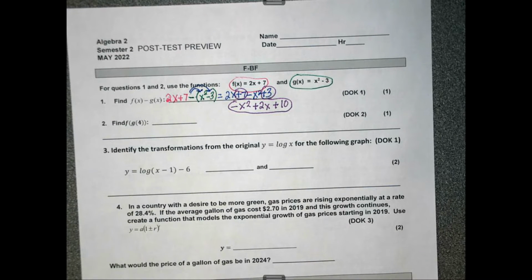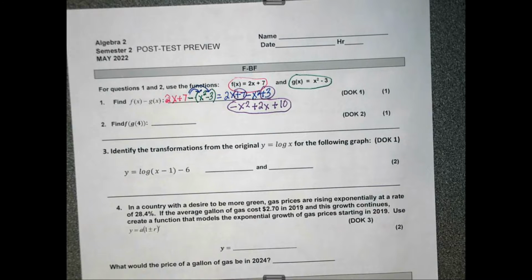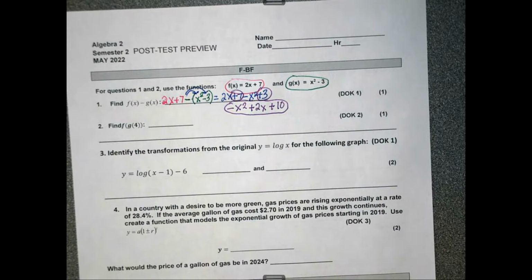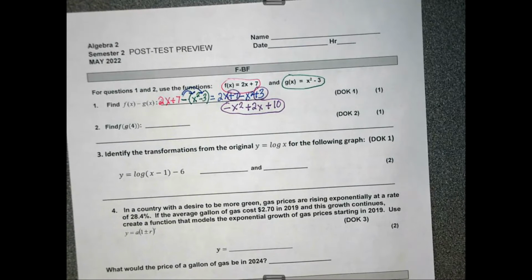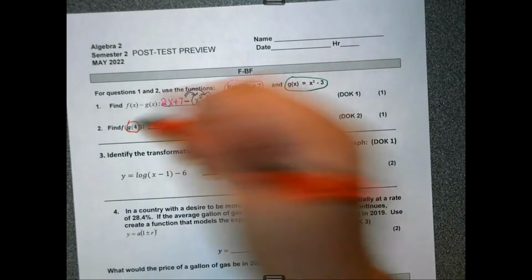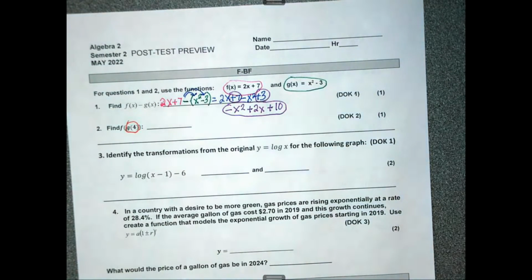All right, number two. It looks like we got a composite function, right? So I'm going to start with the innermost function, and that's the g of 4.